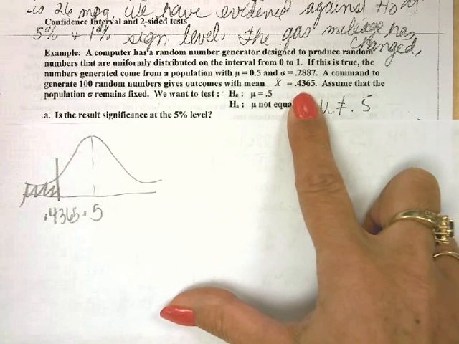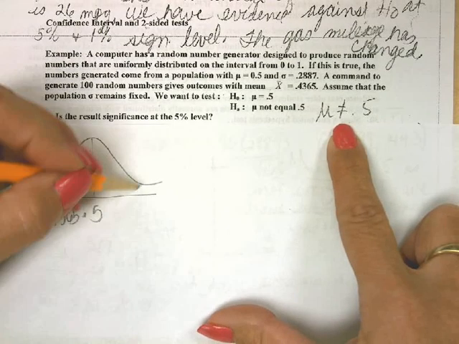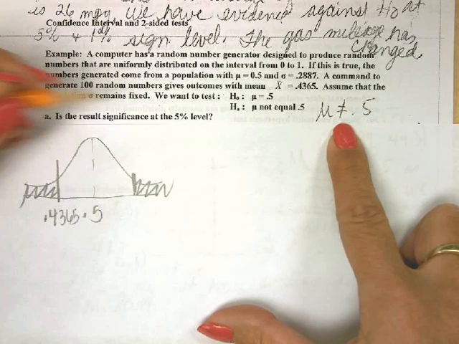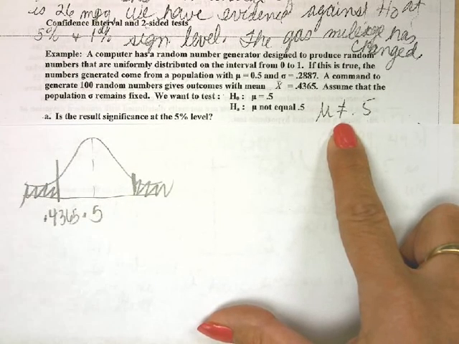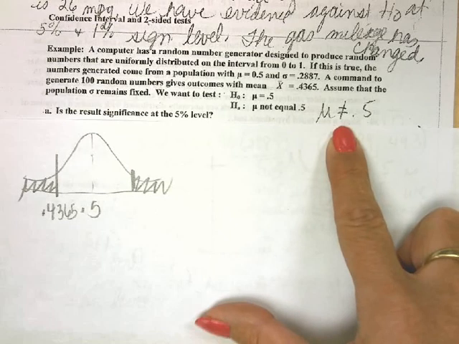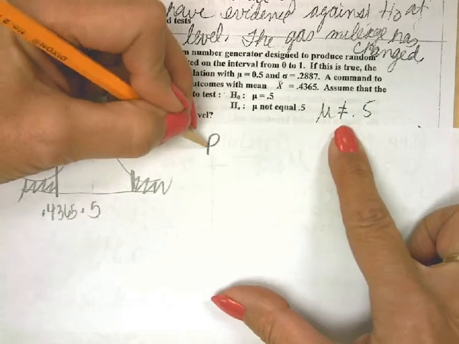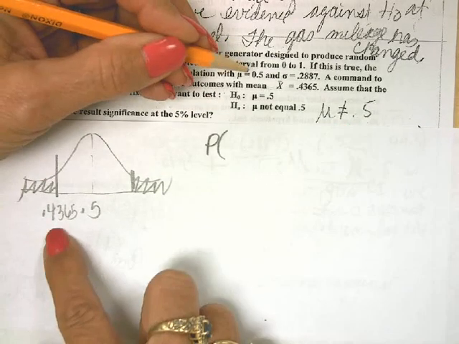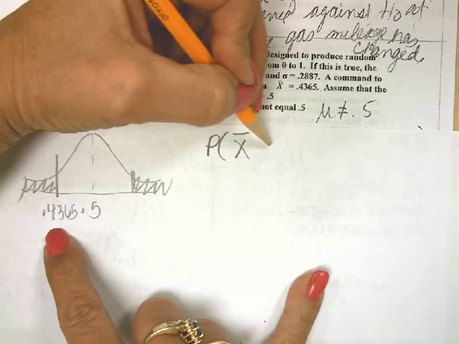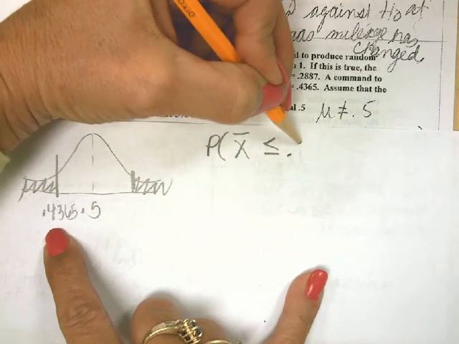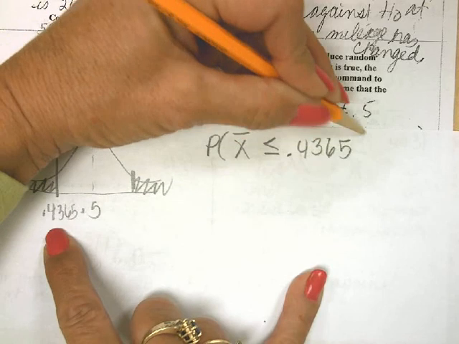Now, since we're doing a not equal to, this number that is symmetrically located on the other side would be considered just as common. So the traditional way of doing the hypothesis test would be to find the likelihood of getting an x bar that is less than or equal to 0.4365.